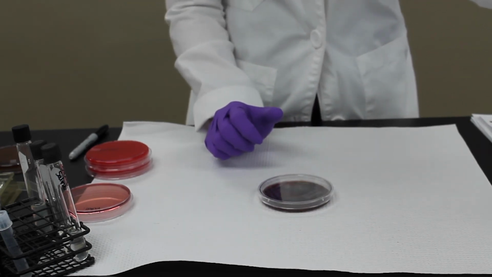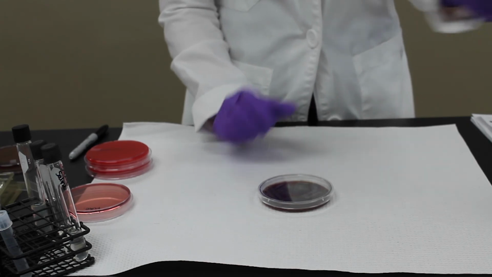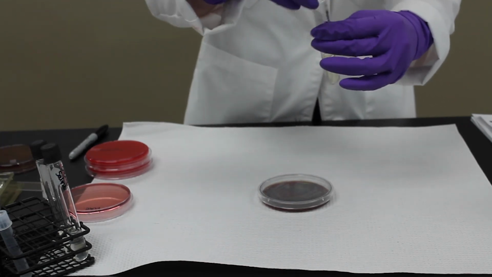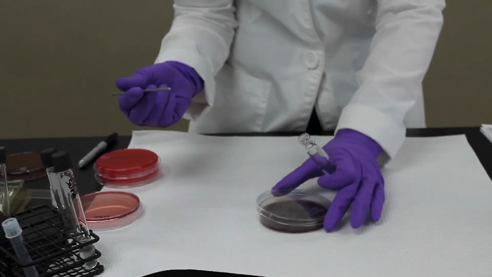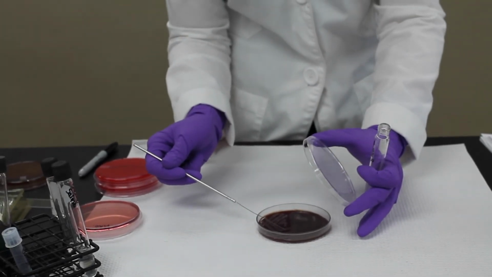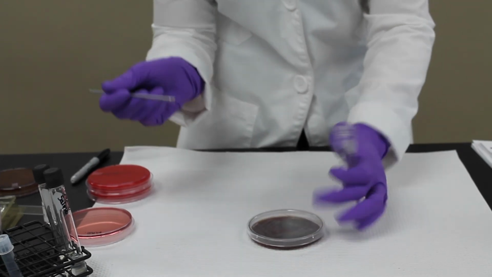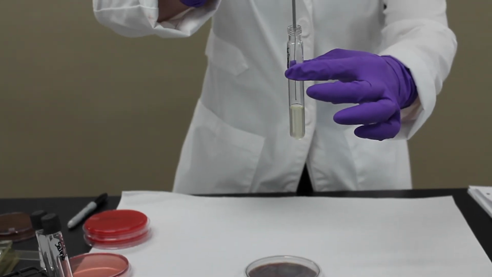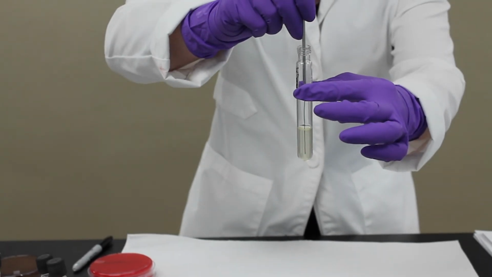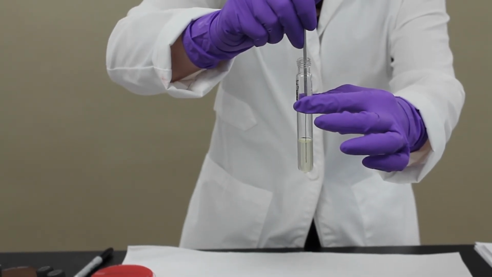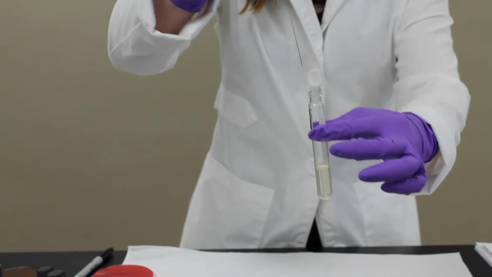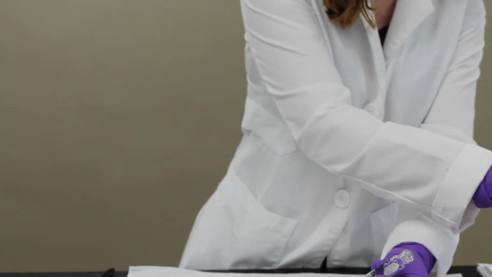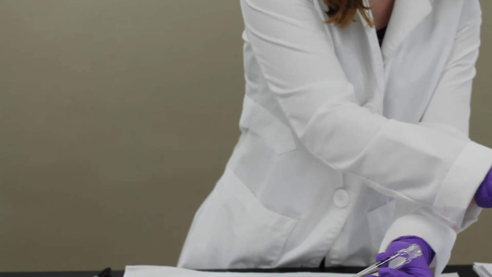For the motility, we're going to do just a direct stab. This media is not quite as firm as all the others, like the TSI and the urea. It's kind of like you half made Jello a little bit. It's very squishy. So you just go one stab down, not all the way down to the bottom of the tube, but enough. And then we incubate that for 24 hours.